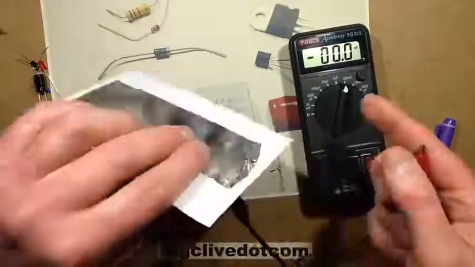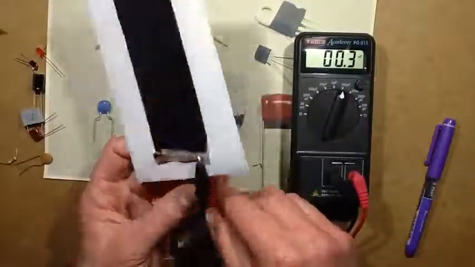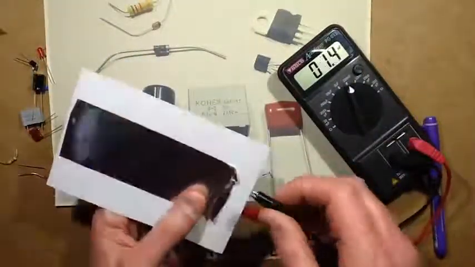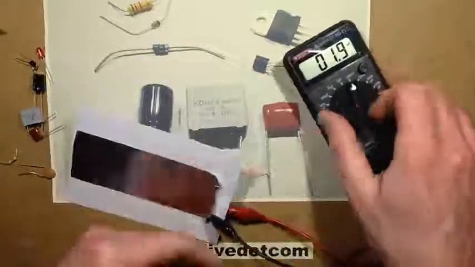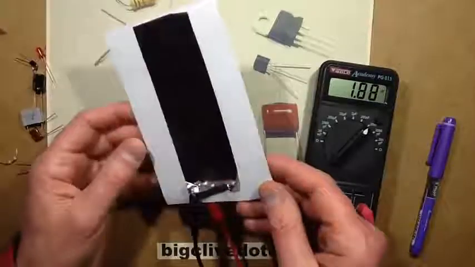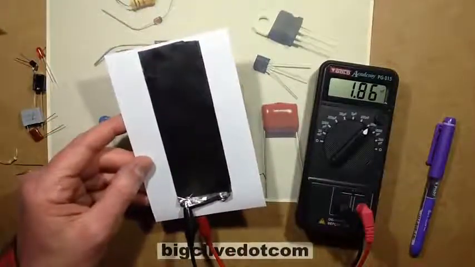I'll connect it one side and the other side, and I'm actually connecting onto the adhesive side here. My capacitor measures... oh, that's terrible, isn't it? It's 1.8 nanofarad. It's not very high at all.